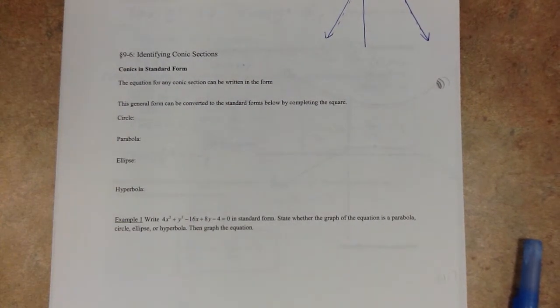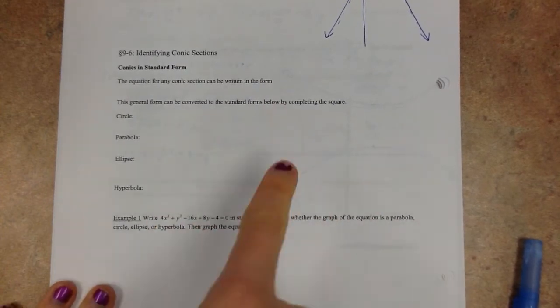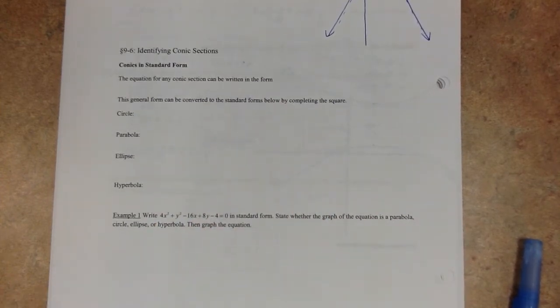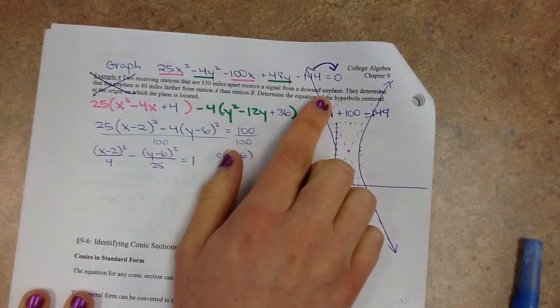So 9-6 kind of sums up everything that we've done in the last handful of sections. So you'll get to see in this chart right here all of the forms. So, standard form for circle, parabola, ellipse, and hyperbola that you should be expected to know. There's a form for conic sections that's like a very generic form that any conic section could fall into. And you've seen that form, like we saw it right here with this example that we did.